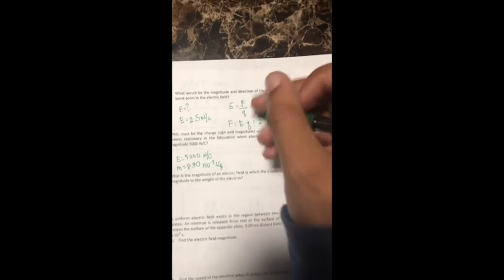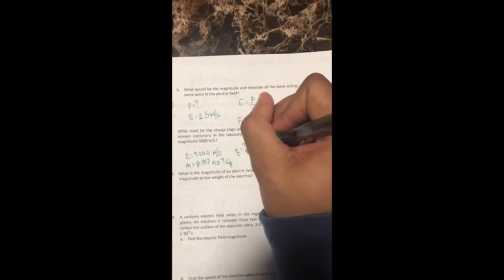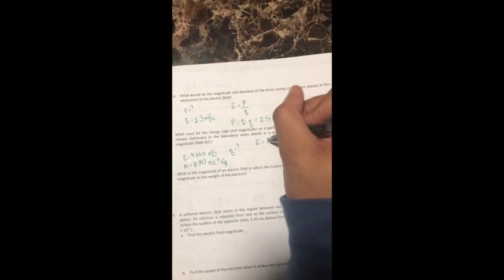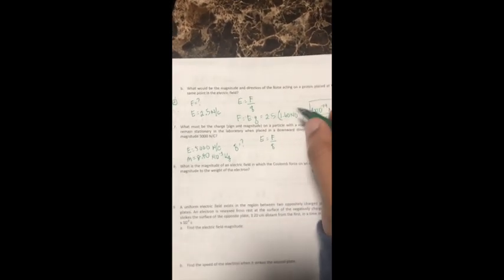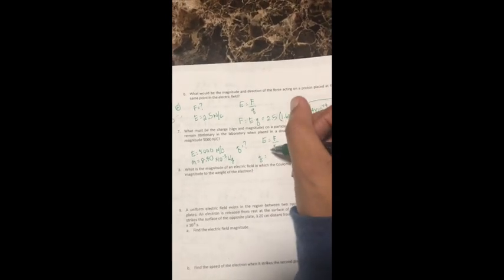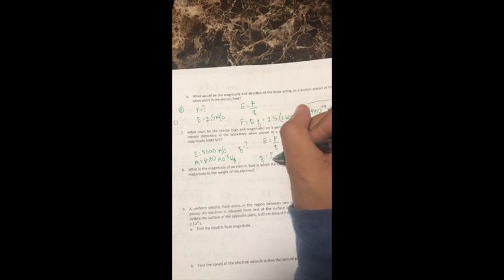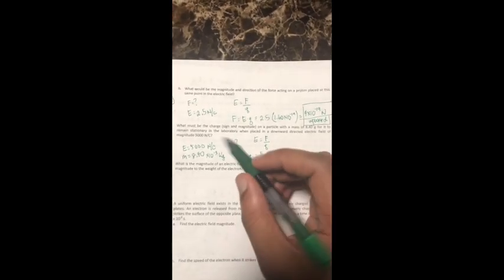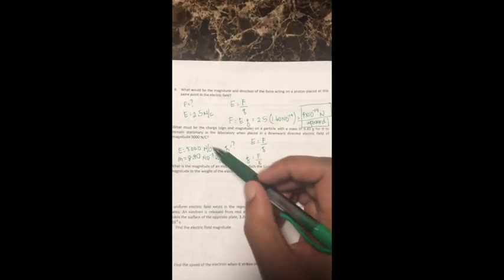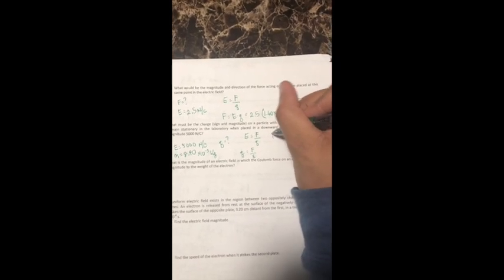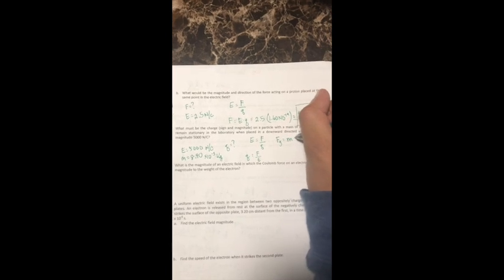And we are looking for Q. So if E is equal to F divided by little q, Q is equal to F divided by E. We know E, but you might be wondering, what is F? So the force that's acting on this charge can be assumed to be the force of gravity. And we remember that Fg is equal to mg.